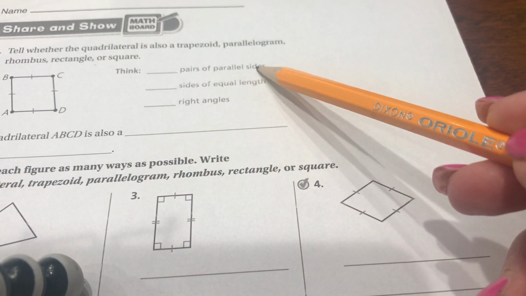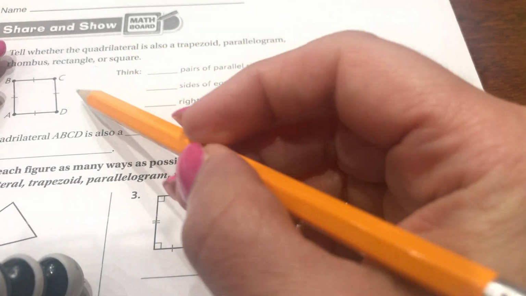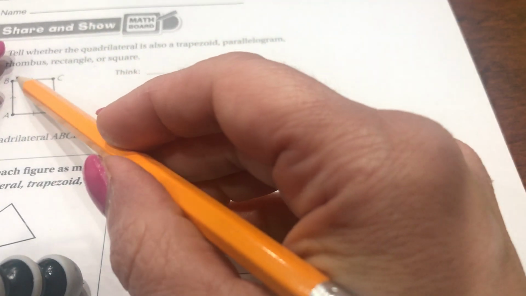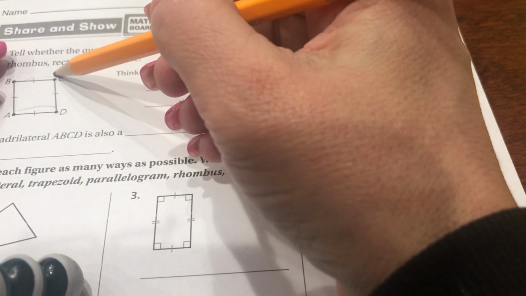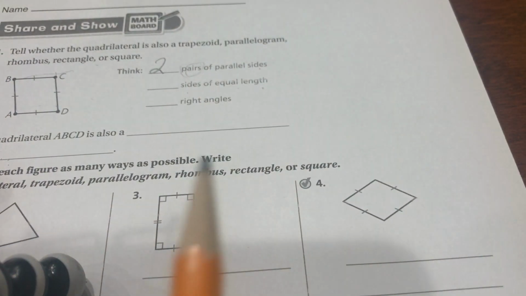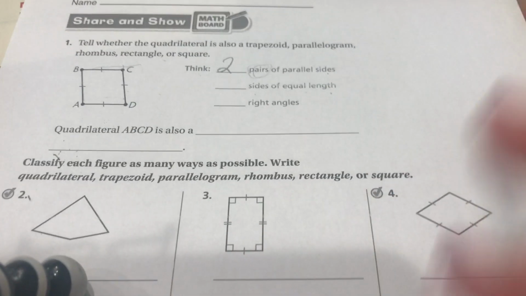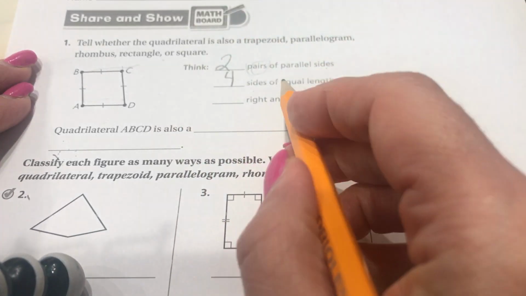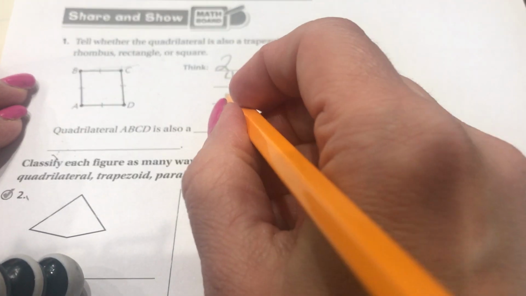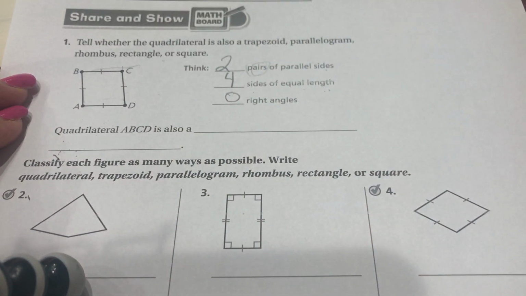How many pairs of parallel sides? Not how many sides are parallel, but how many pairs. Remember, pairs are 2. So this is 1 pair, and this is 2 pairs. So it has 2 pairs of parallel sides. How many sides are equal in length? Well, I can see that it has those single tick marks, so the answer on that one is going to be 4 sides of equal length. How many right angles? Well, actually this one has 0 right angles.